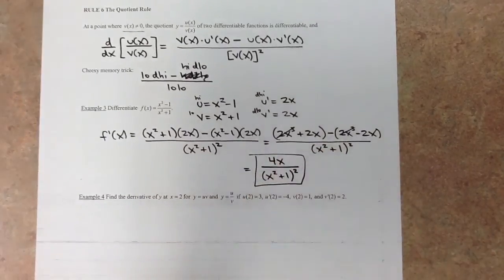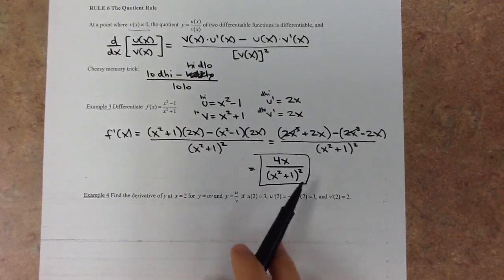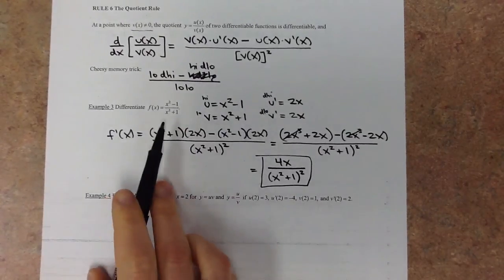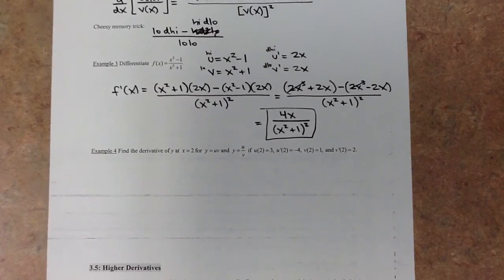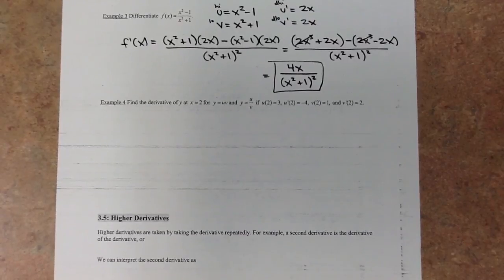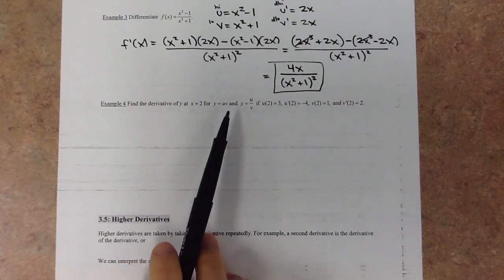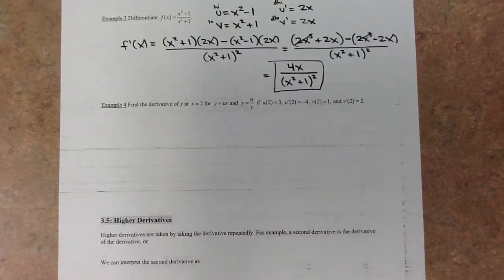So that's your final answer, but just like I said with the last one, keep in mind that what we just found was the slope at any specific value of x for this function right here. Okay? Example 4. Last one here. This is something that the AP test loves to do. They don't give you functions or anything like that. They just give you specific values. So we want to find the derivative at x equals 2 for a product function and a quotient function if all they give you are these specific values.